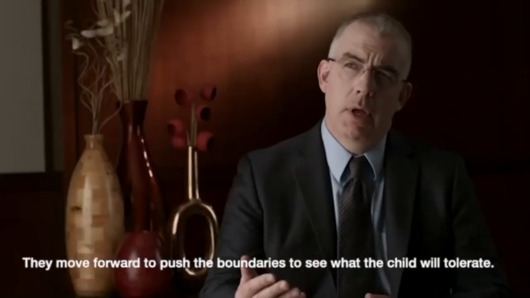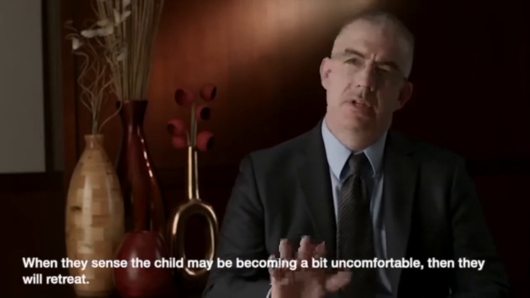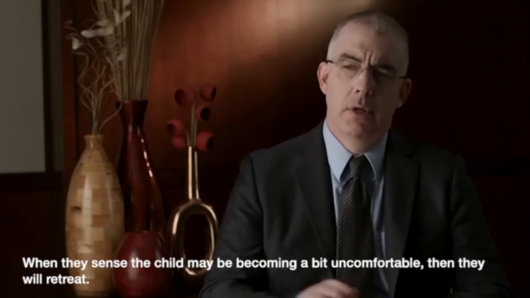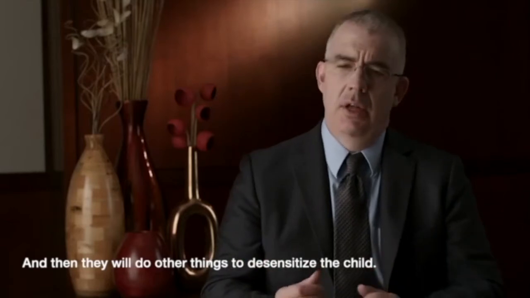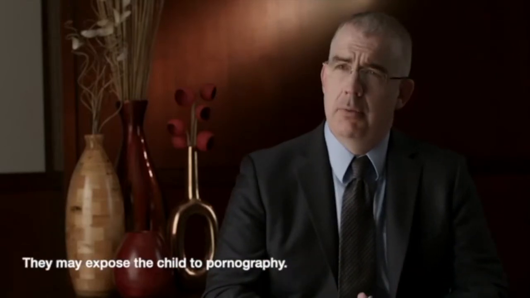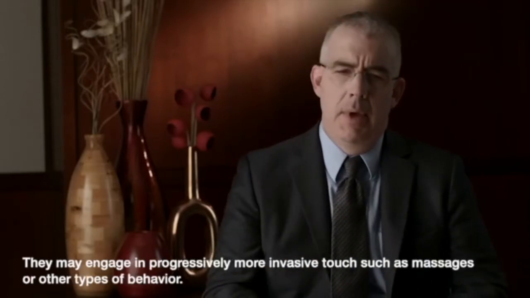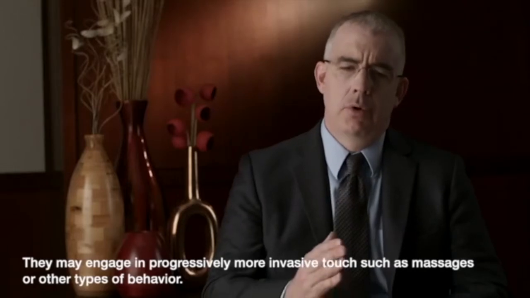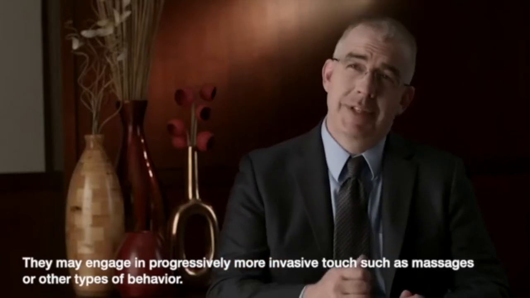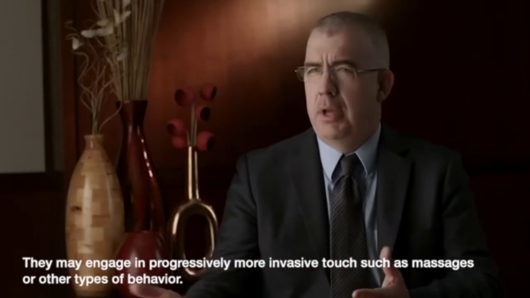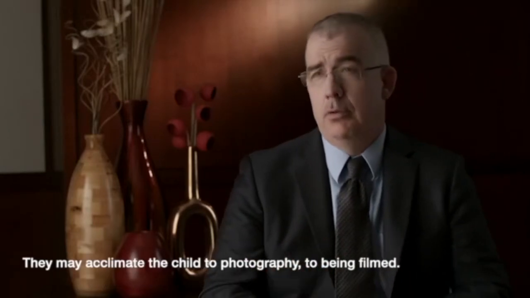They move forward and push the boundaries to see what the child will tolerate. When they sense the child may be becoming a bit uncomfortable, then they will retreat, and then they will do other things to desensitize the child. They may expose the child to pornography. They may expose the child to substances, drugs, or alcohol. They may engage in progressively more invasive touch, such as massages or other types of behavior. They may acclimate the child to photography, to being filmed.